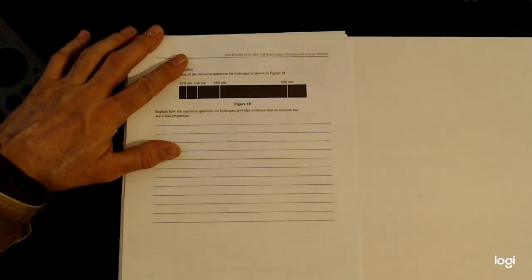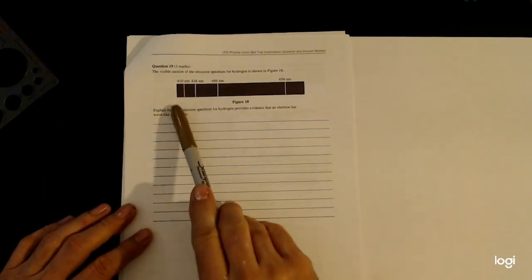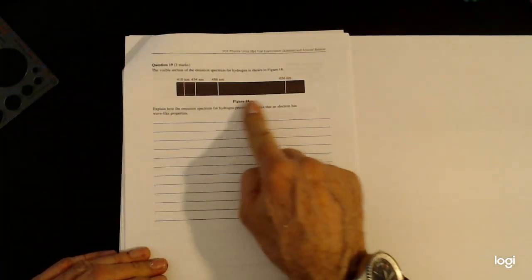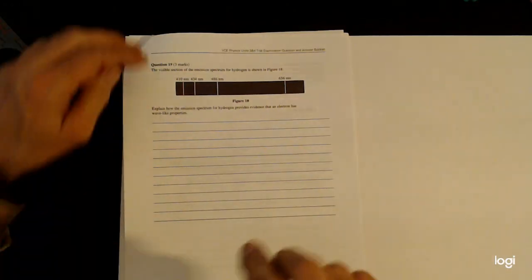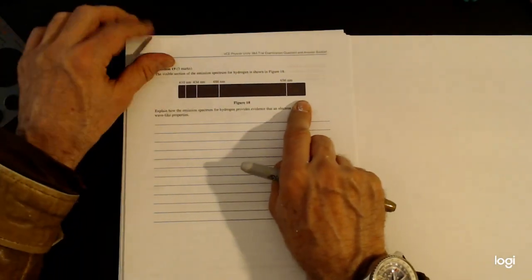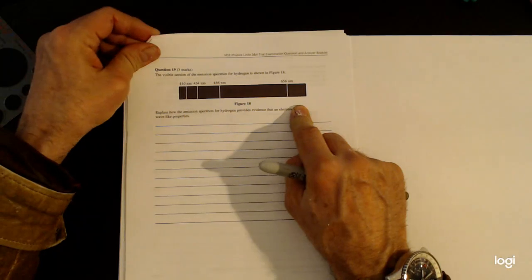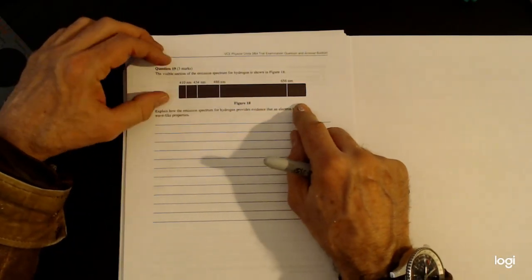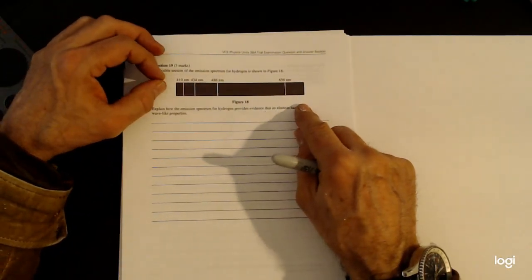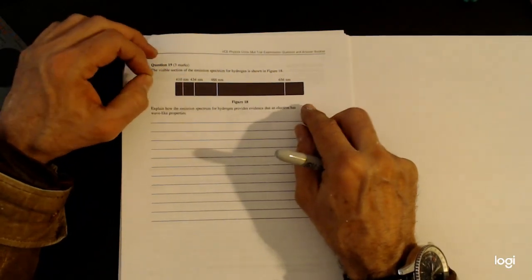All right, so it says explain how the emission spectrum for hydrogen, which they've given you here, provides evidence that electrons have wave-like properties. Okay, there's a bit of joining of dots here, right? Firstly, tell them what an emission spectrum is. What are we looking at there? This is a spectrum that's created by energizing hydrogen, typically electrocuting it, but giving hydrogen atoms energy in their gaseous phase.